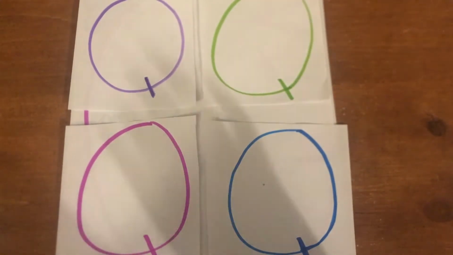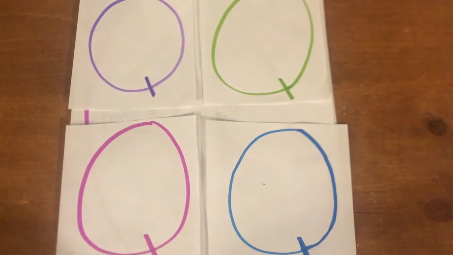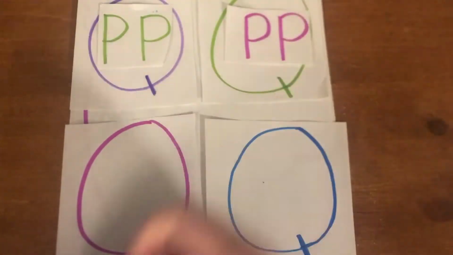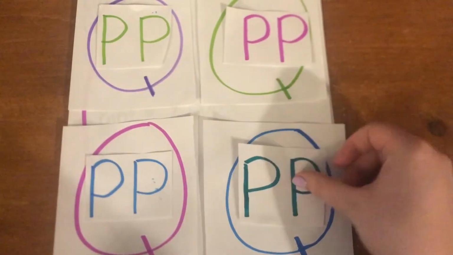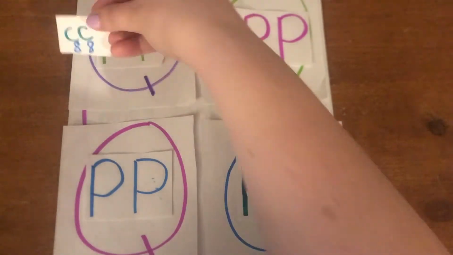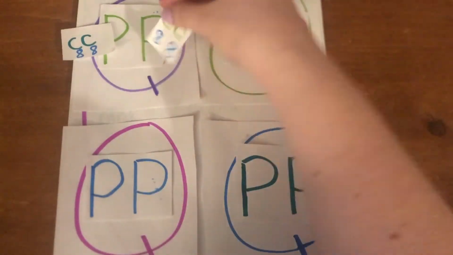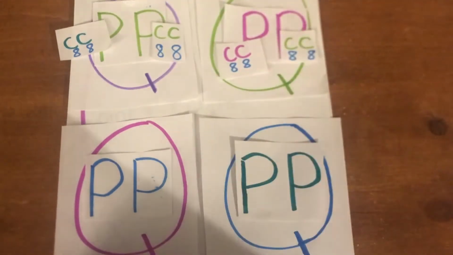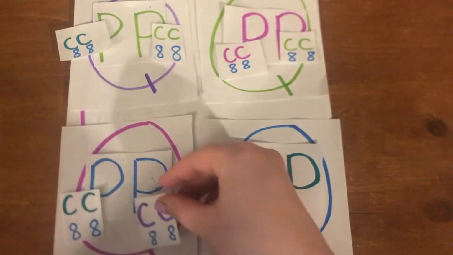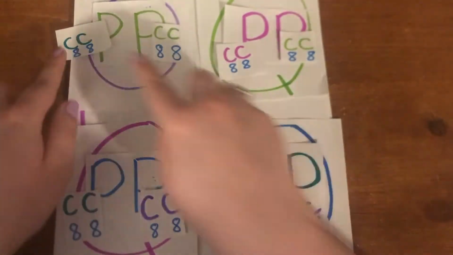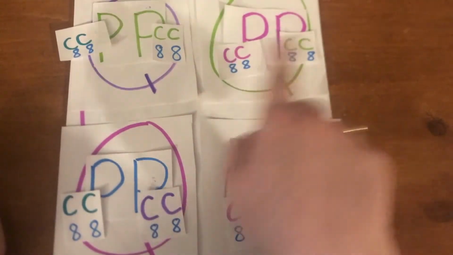Each of those 4 queens had a prince and a princess. And each prince and princess had 2 children. And each of those children were 8 years old.